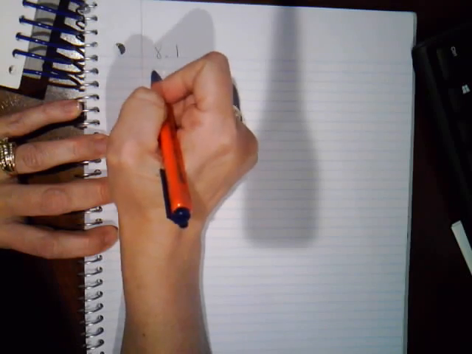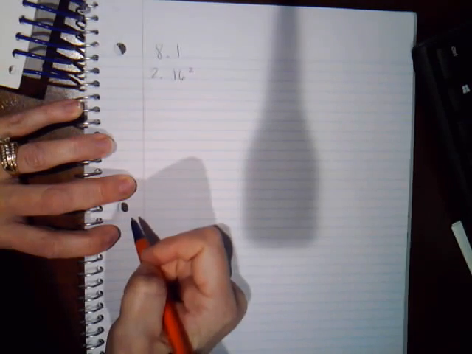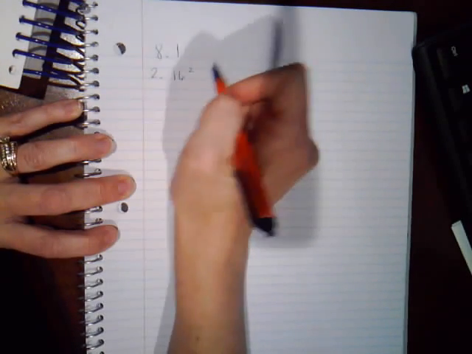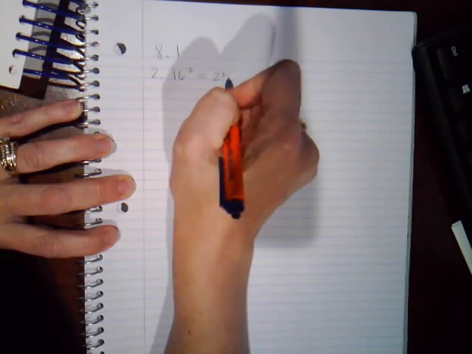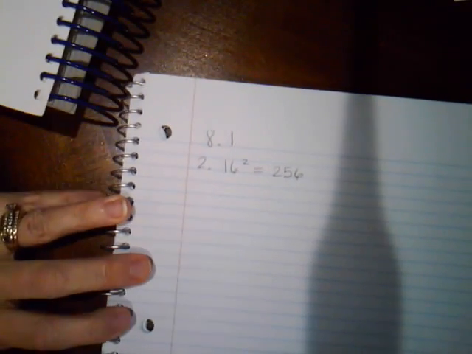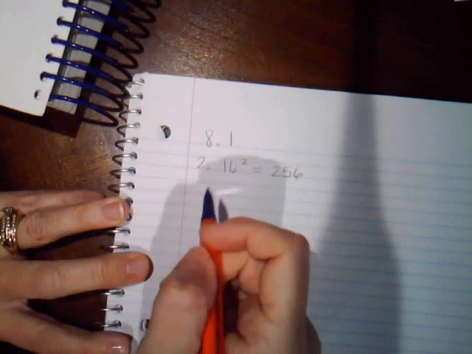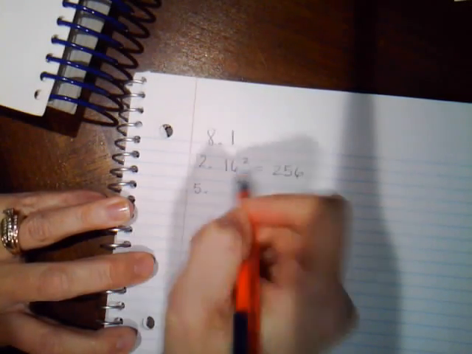So for instance, number 2, make sure that you are squaring 16. If you are not squaring and you're square rooting, you're going to get the wrong answer. So number 2, if I was to work this, I would be getting 256. I'm going to see if I can adjust my camera so you can see it a little bit better. All right. Let's take, for instance, number 5, which is not on your homework.